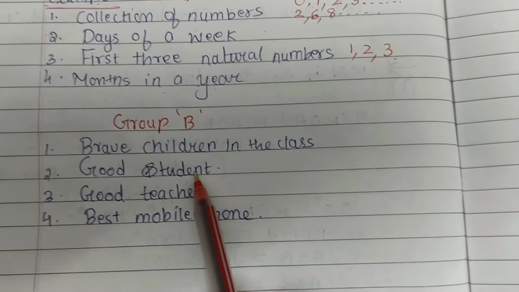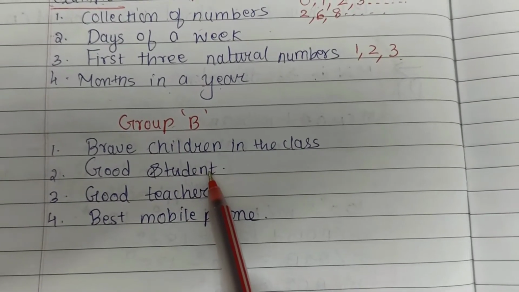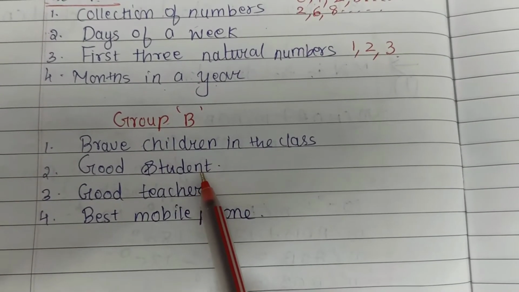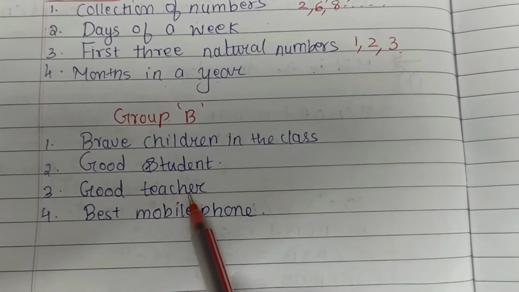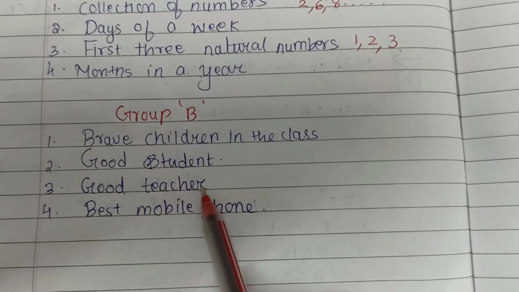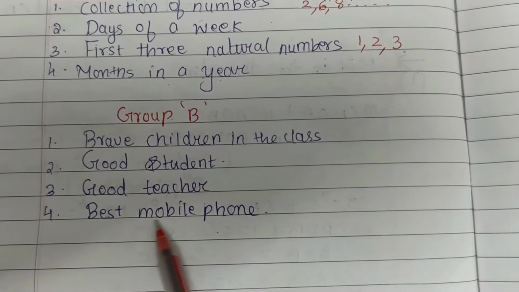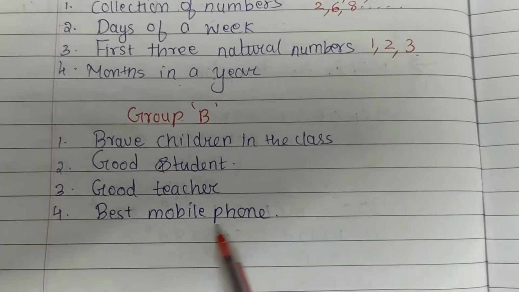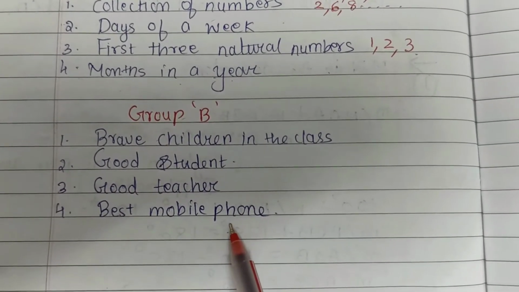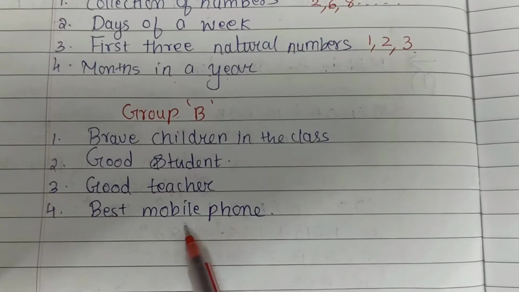Then good student. Again it depends on one's personality, and also on one's perspective. Good teacher, in the same way as good student, it depends. Then best mobile phone. It depends on the usage of an individual, which mobile phone he or she will prefer, or according to him or her which mobile phone is the best.